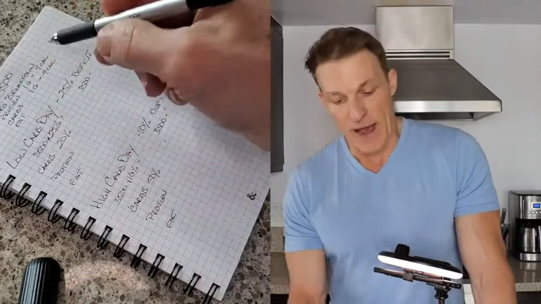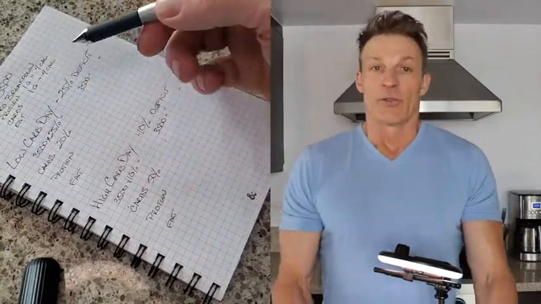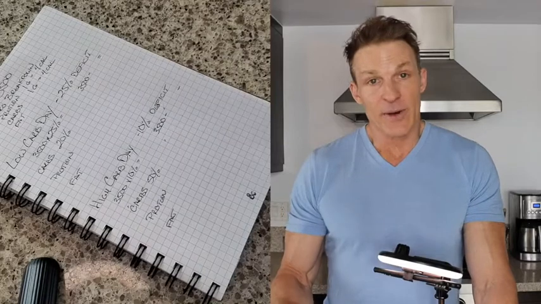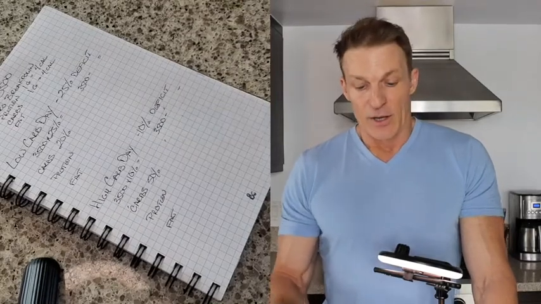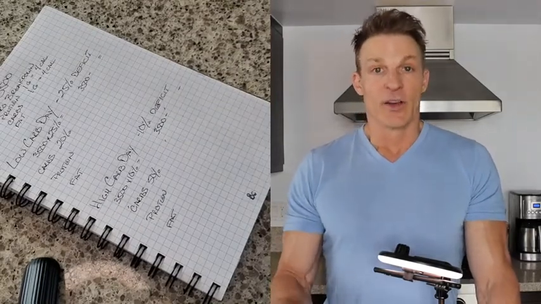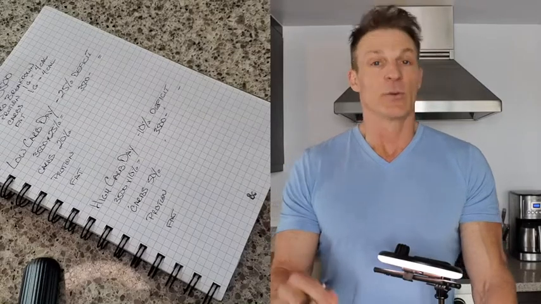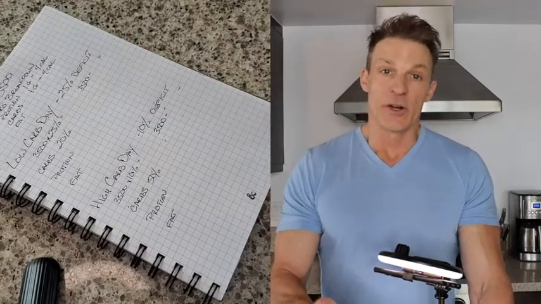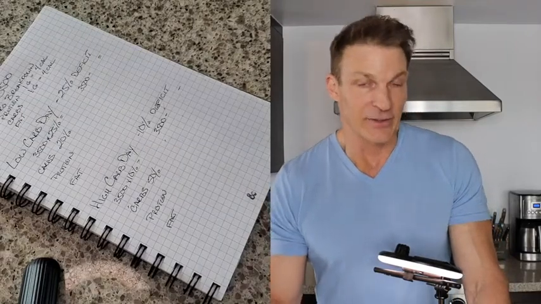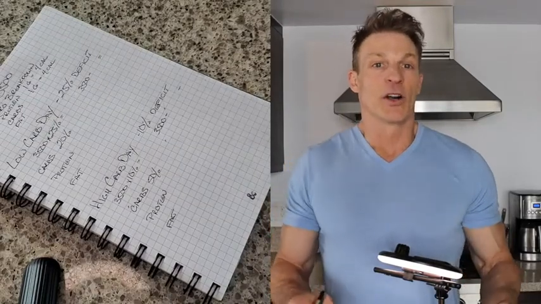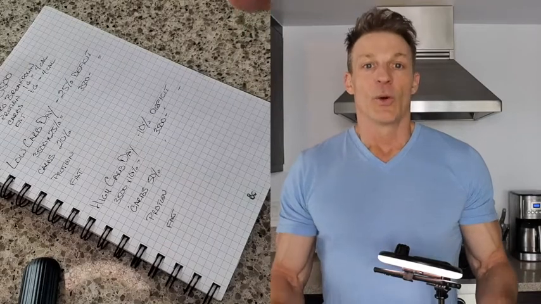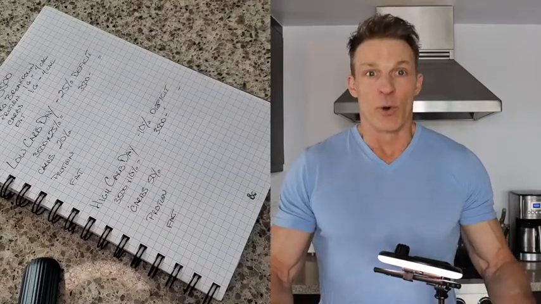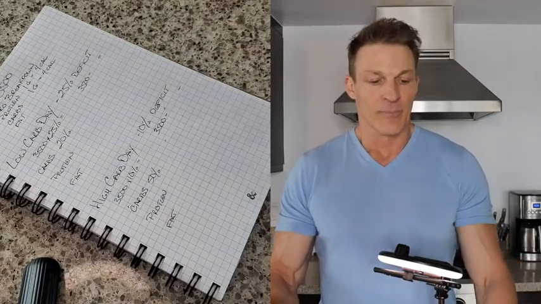And let's talk about the macro breakdown. Your macros: protein, carbohydrates, and fat. Protein and carbohydrates, 1 gram of those is equal to 4 calories. 1 gram, 4 calories. Fat, 1 gram, 9 calories. So fat is more calorically expensive. So when you're eating fat, you're burning up more of your calories faster.